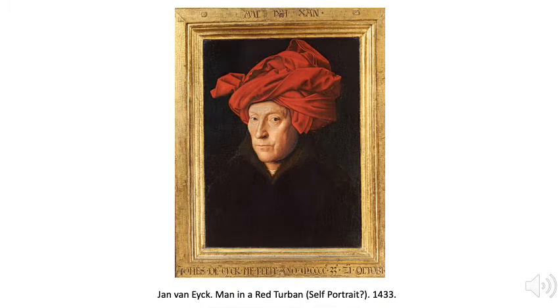Here we see man in a red turban. This could be a self-portrait of Van Eyck, but it's never been proven. This painting marked a significant revival of portraiture. Now, this genre had since gone away since the age of antiquity, pretty much, so a long time. This is a completely secular portrait.